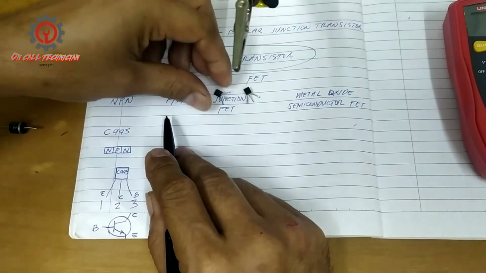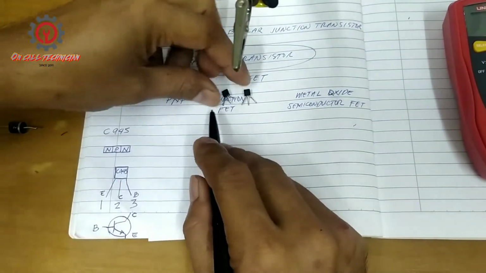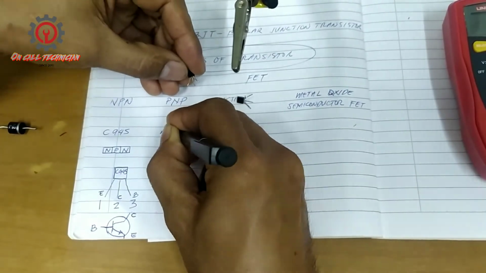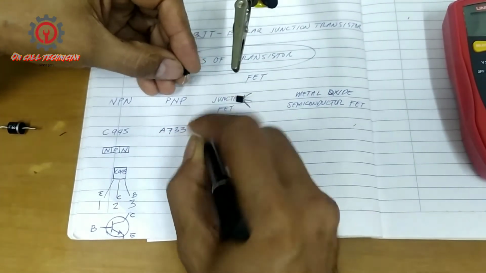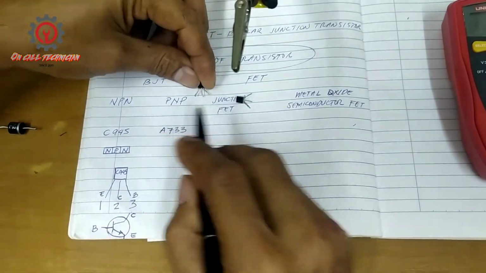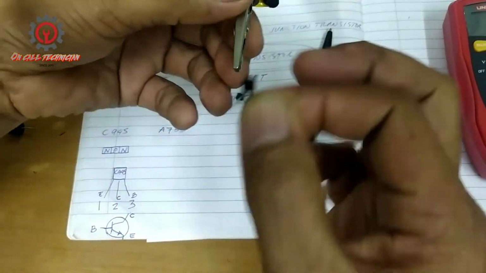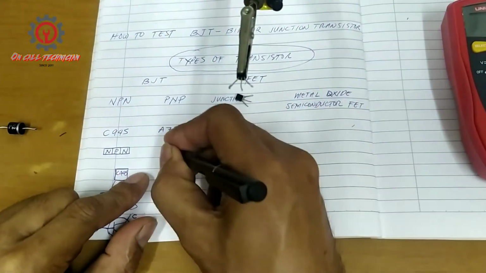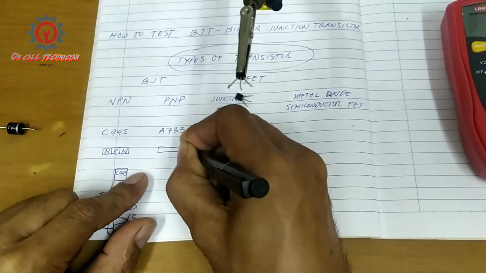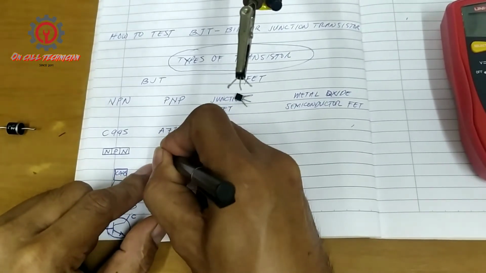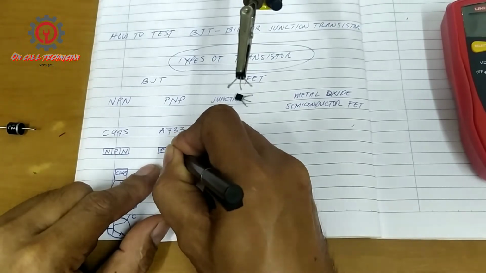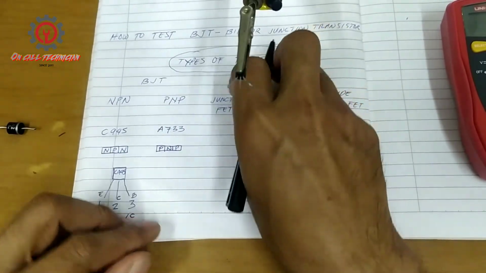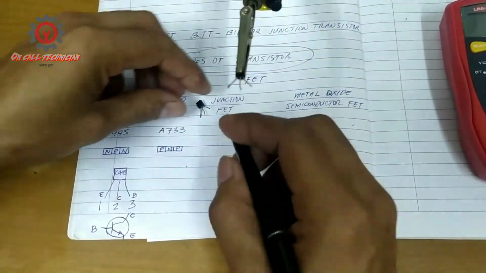One is good and one is bad, and this one, guys, is A733. It's a PNP transistor. Okay, let's begin with the good transistor. And the construction of that one, guys, is like this. This is positive, negative, positive, and the image is like this.